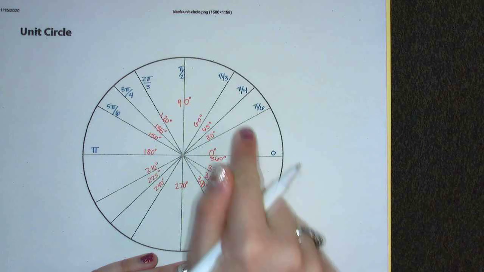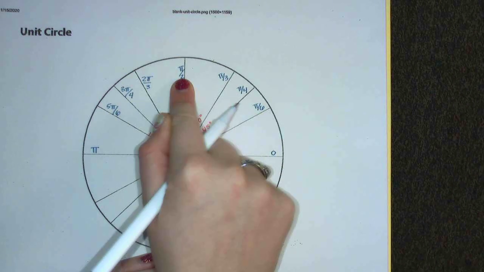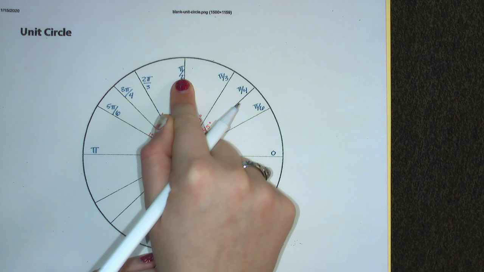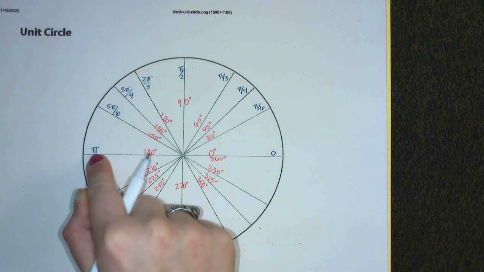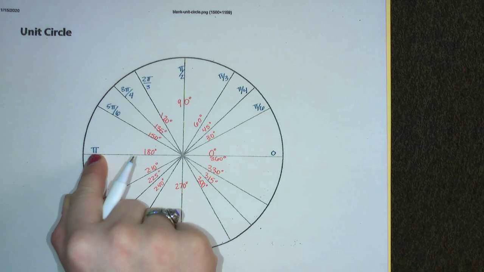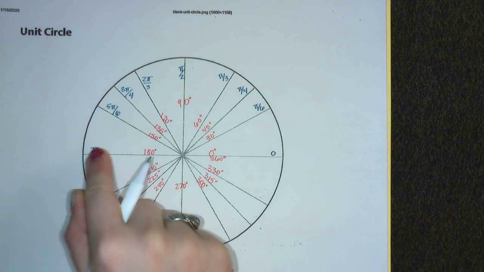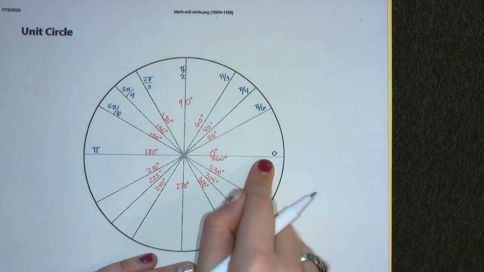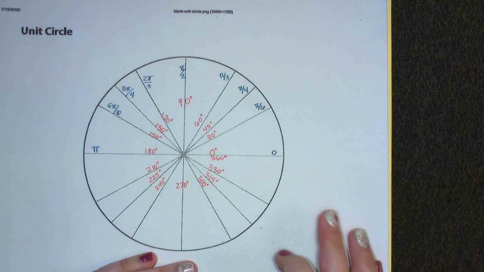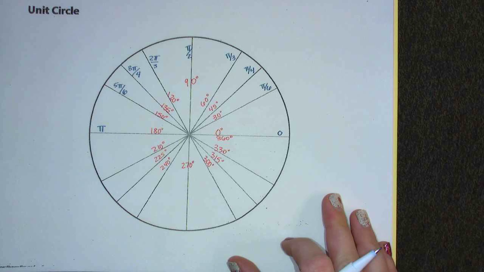Okay, but we start with 1 pi over 4, 2 pi over 4 is pi over 2, 3 pi over 4, and then 4 pi over 4, which reduces down to just pi. Okay, so that's just the top part. But it follows the same pattern all the way around. I'm not going to count out all the bottom ones. I'm just going to tell you what they are. Okay, but that's how it follows around.